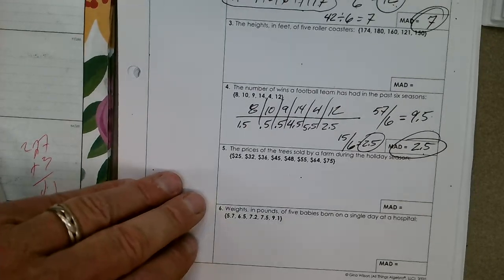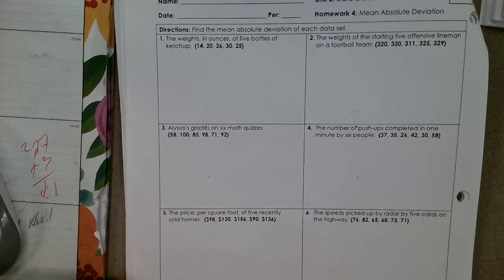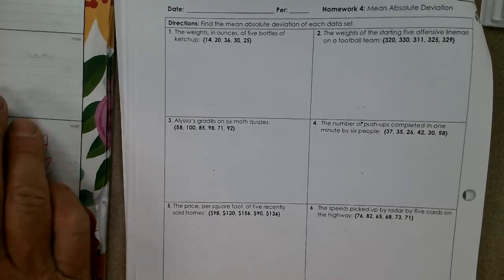I'm short on time. So if you're at home doing this, I want you to do numbers 1 to 8 for homework on homework number 4. Have a good day.